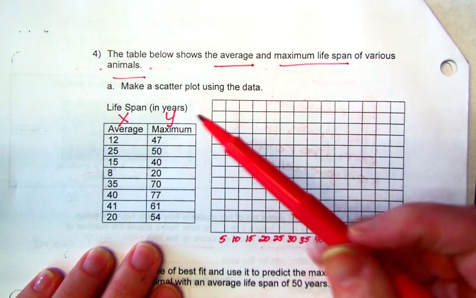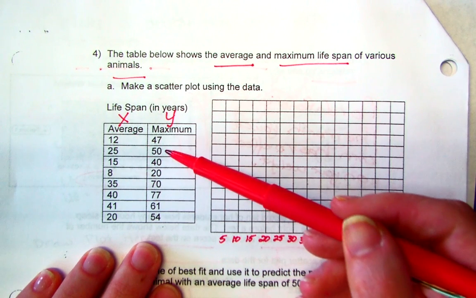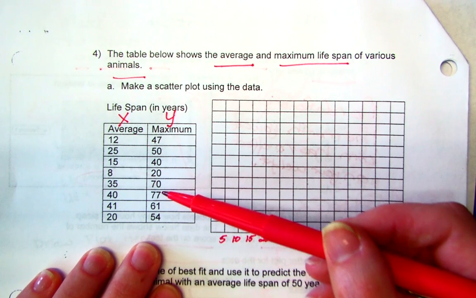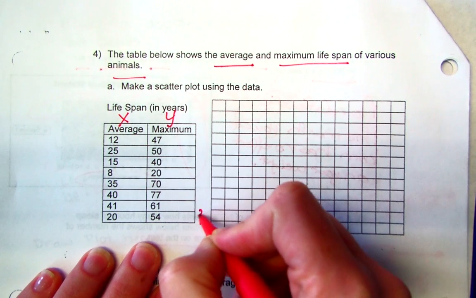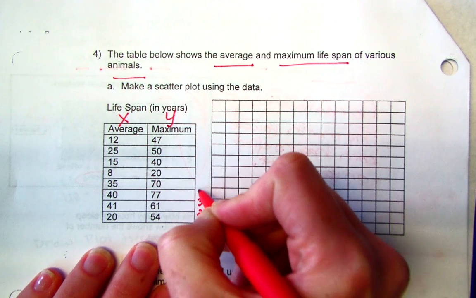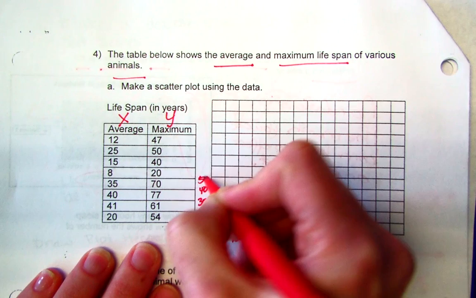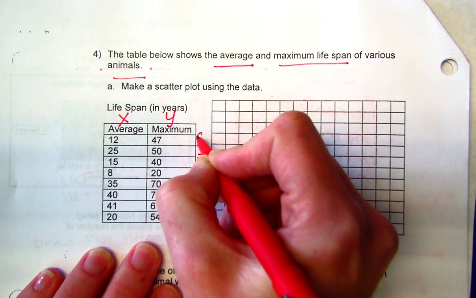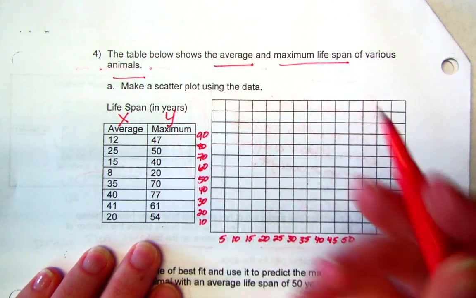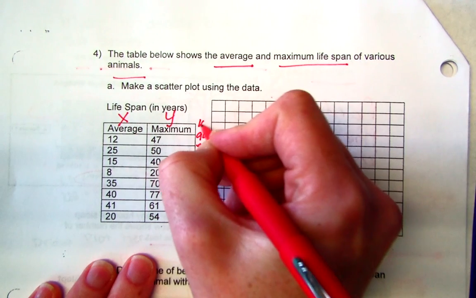And then I'm going to go ahead and do it by tens again, because that'll take care of the 20 and then the highest of 77. So 10, 20, 30, 40, 50, 60, 70, 80, 90. And I didn't have to go that far, but I'll actually go to 100.